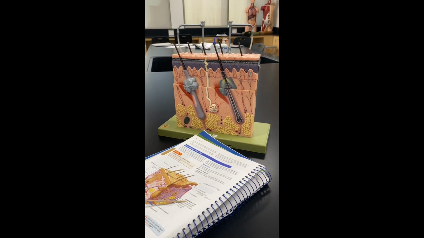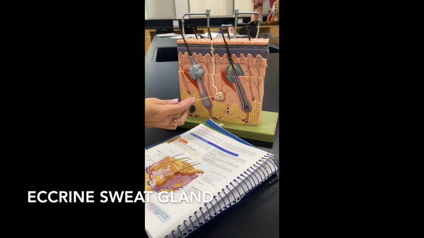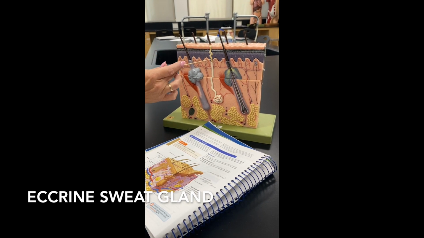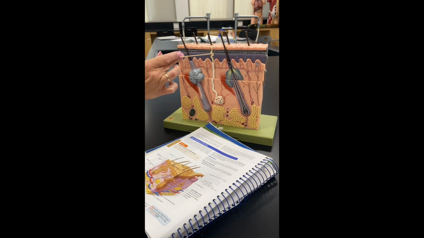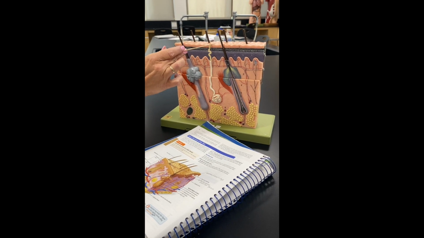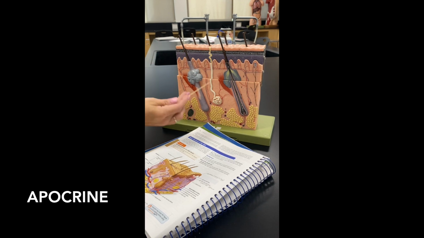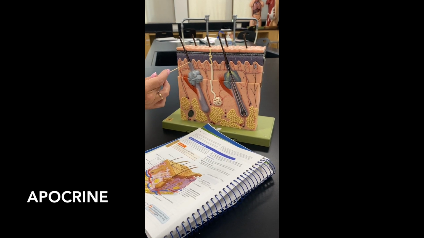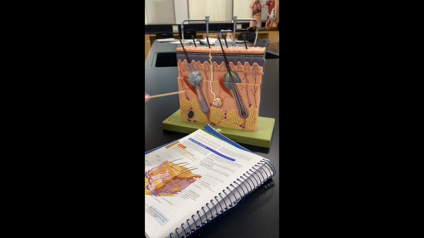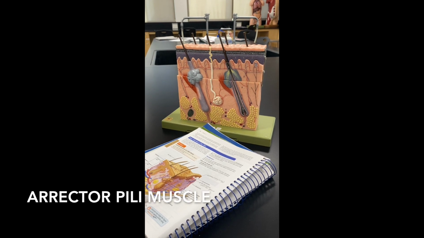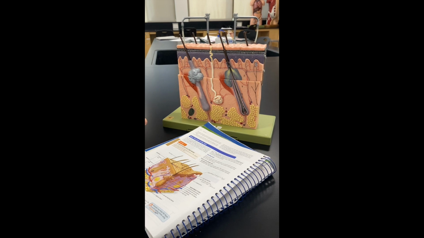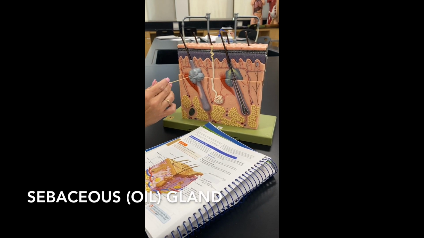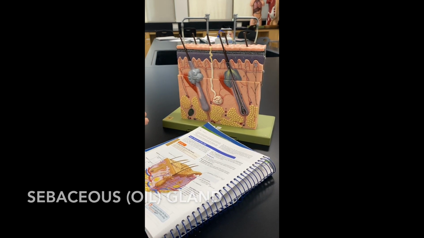The different types of glands that we're going to have. So we have an eccrine sweat gland, which is this one, because its duct, which is that tube, opens to the surface. If it were an apocrine, its duct would open into the hair follicle. Erector pili muscle. Sebaceous gland, this number or that one.